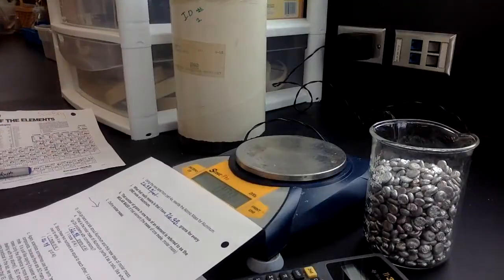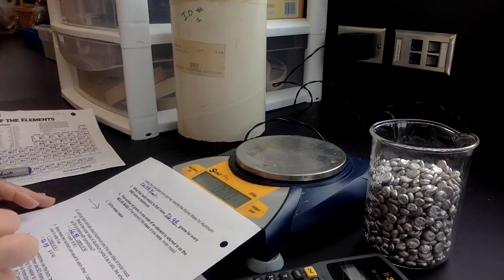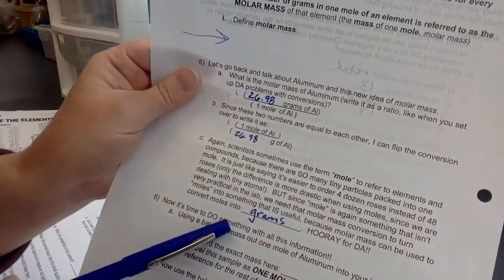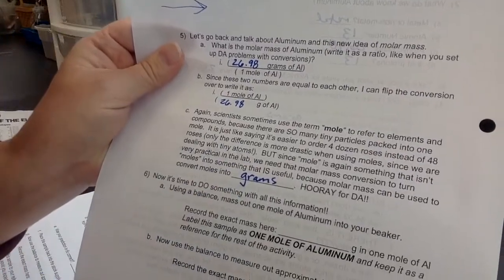Again, scientists sometimes use the term mole to refer to elements and compounds because there are so many tiny particles packed into 1 mole. It's just like saying it's easier to order 4 dozen roses instead of 48 roses. Only the difference is more drastic when using moles since we are dealing with tiny atoms. But since mole isn't very practical in the lab, we need that molar mass conversion to turn moles into something useful, because molar mass can be used to convert moles into, what is it? Grams! Hooray for DA! And grams is something we can actually measure.